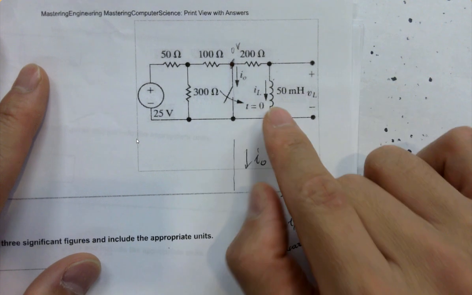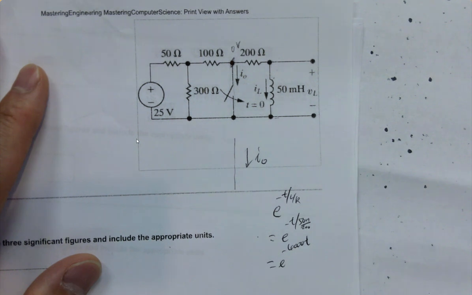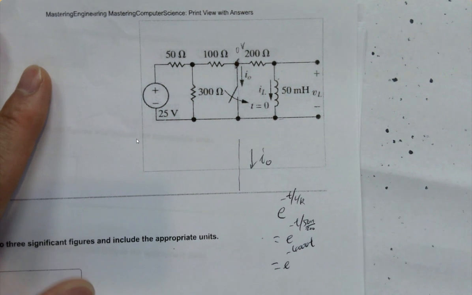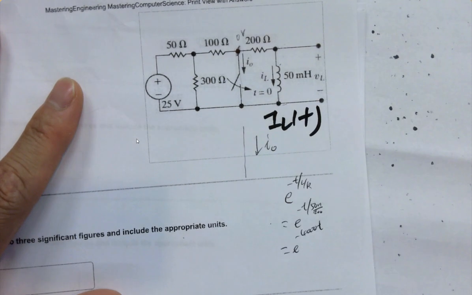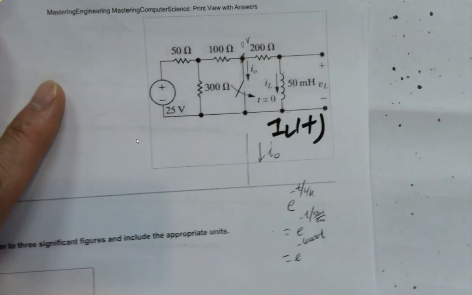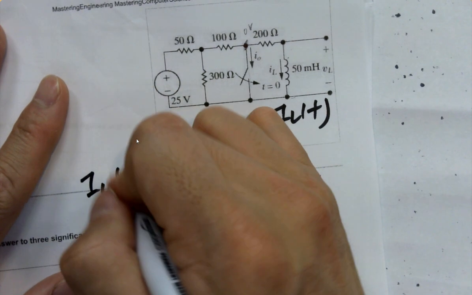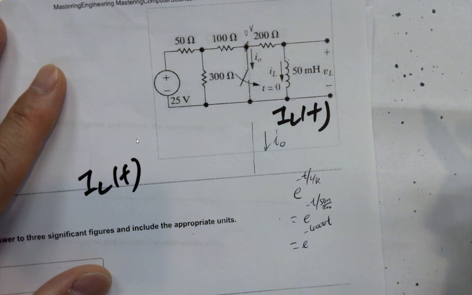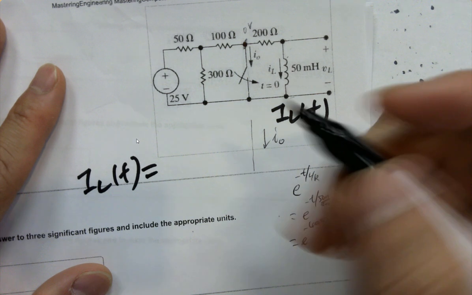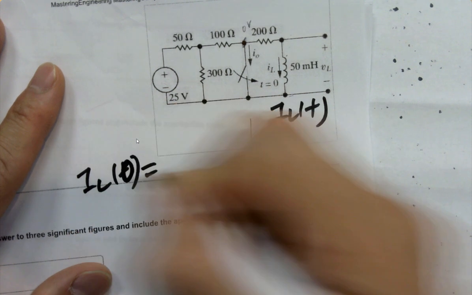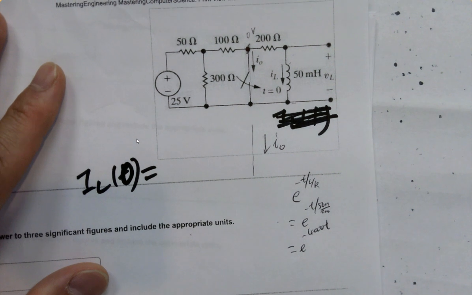Okay? What about this guy? It's also contributing. Why? Because it's going to generate IL. So what's IL at 0? What's IL0? Keep that in mind.